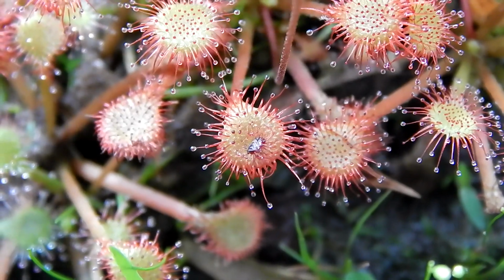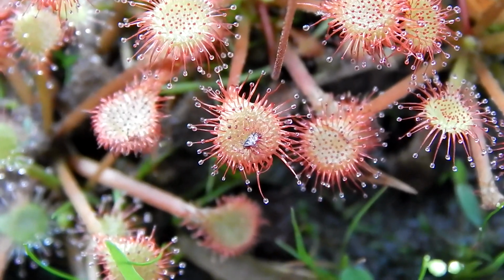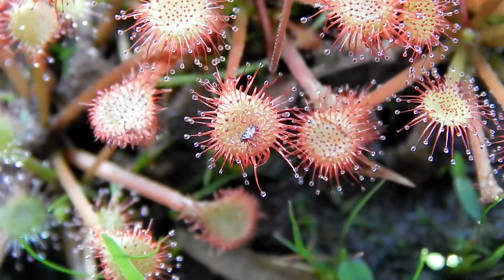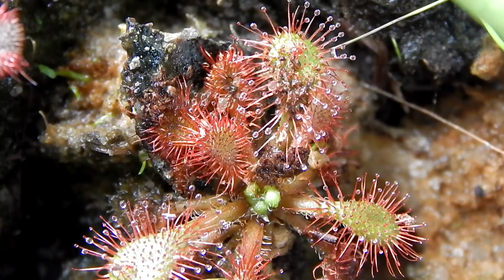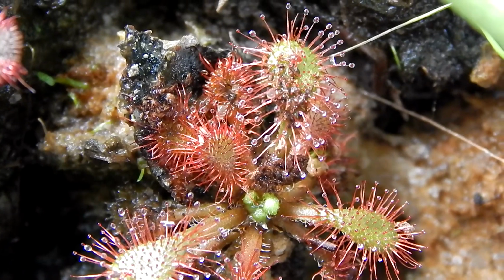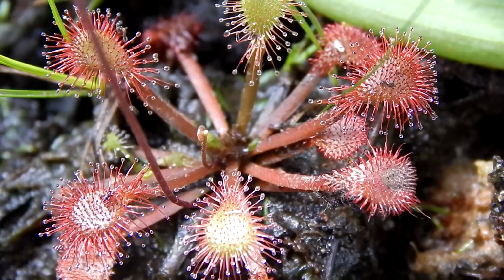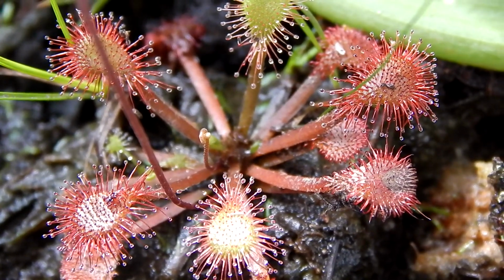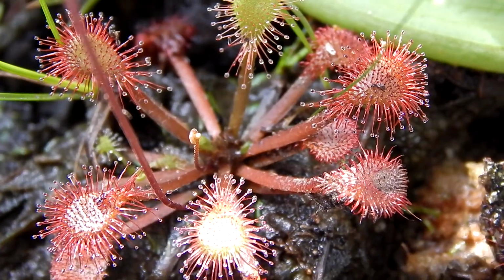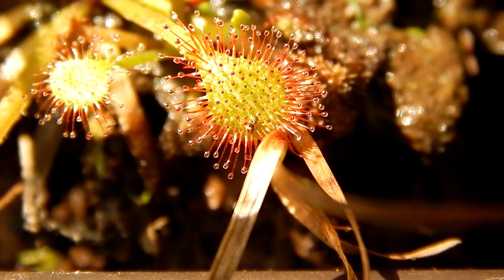But in the sundew, the mucilage is actually used to trap the insects. The sundew produces a lot of mucilage, which makes it look like it's covered with droplets. And this is what gives it its name. Insects actually get caught in the mucilage.